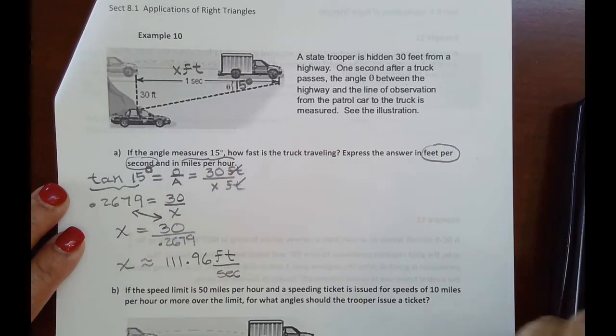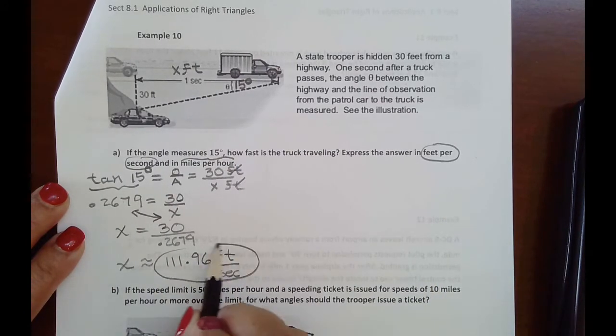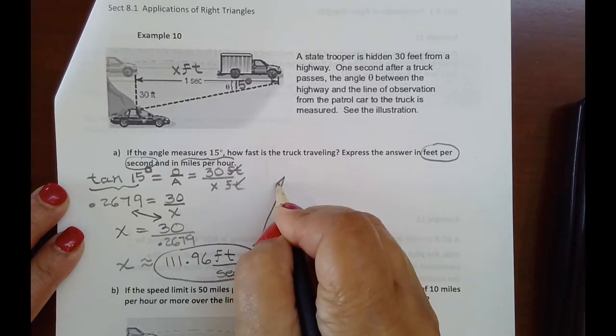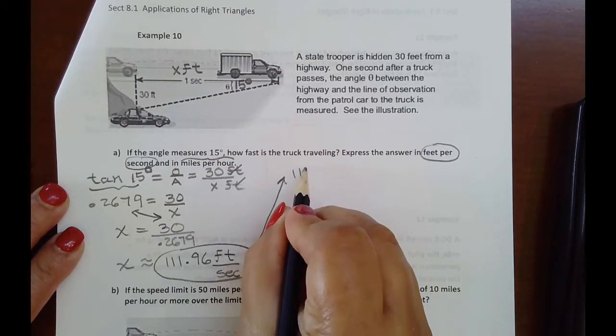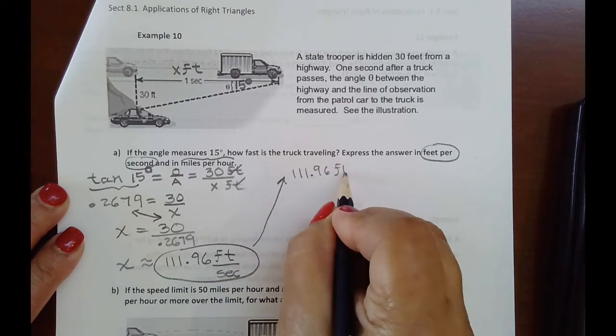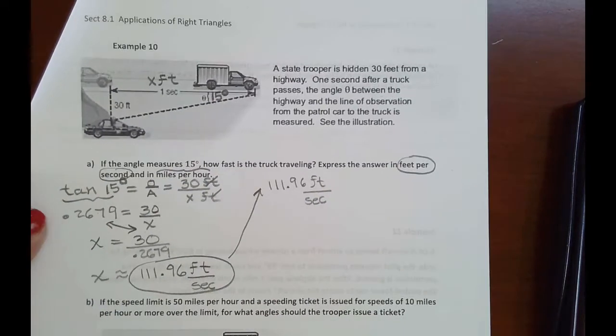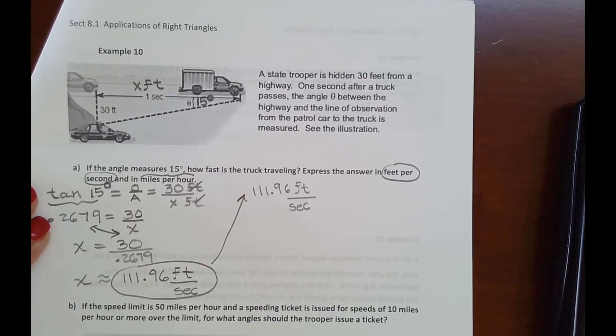and then now I'm going to get it in miles per hour. Okay, so now let's take this, bring it right up here, 111.96 feet per second, and I'm going to work with the units until I get them converted to miles per hour.